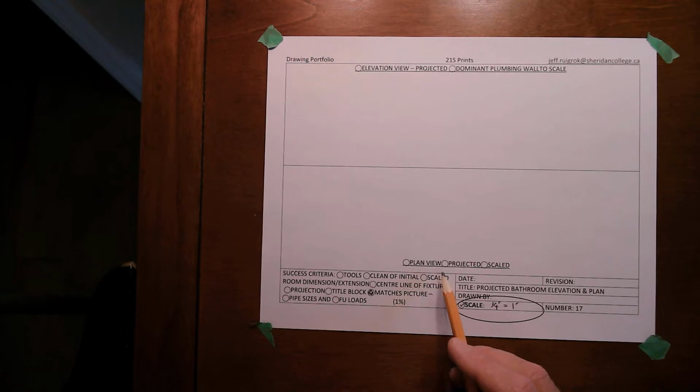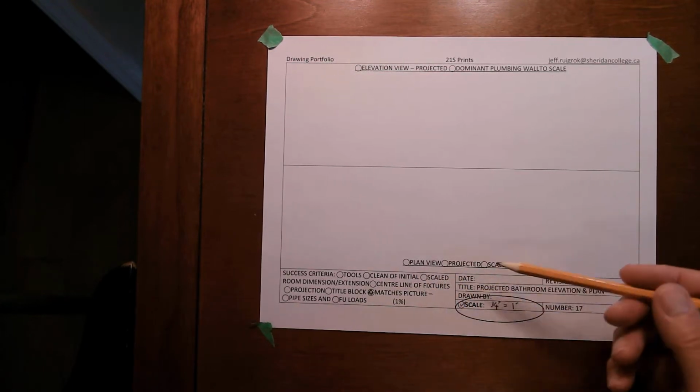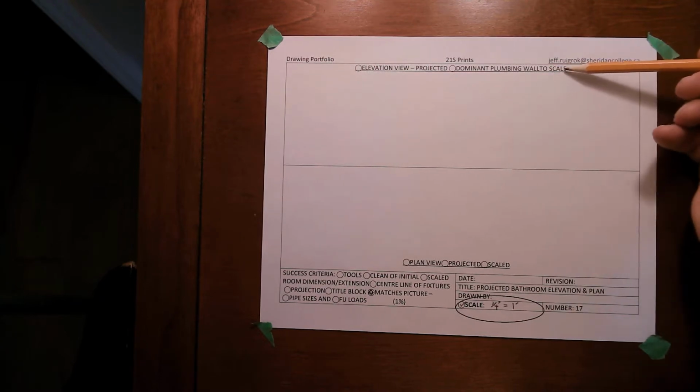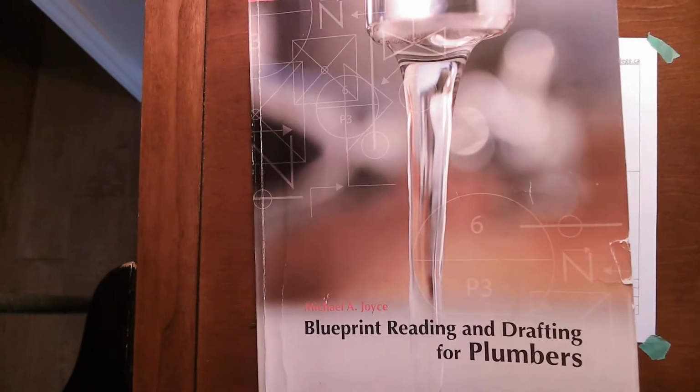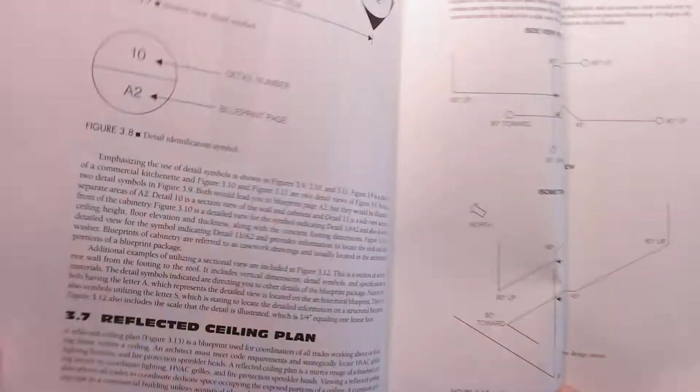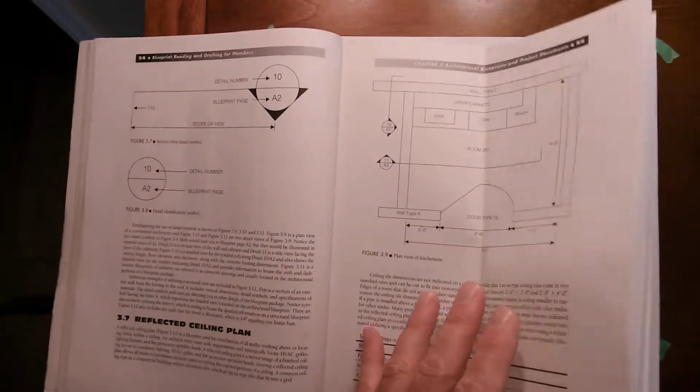I'm going to start with a plan view, and then I'm going to take those lines and project them up to the top and show you the plumbing wall. If you're a little uncertain of what a plumbing wall is, think about some of the drawings in your Blueprint Reading and Drafting for Plumbers textbook by Michael A. Joyce. I've got a few different options here.